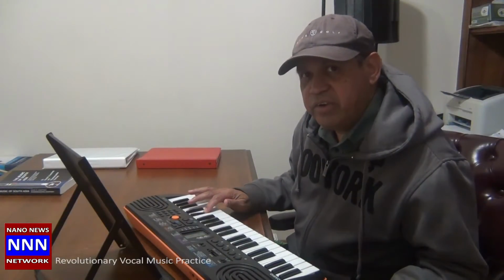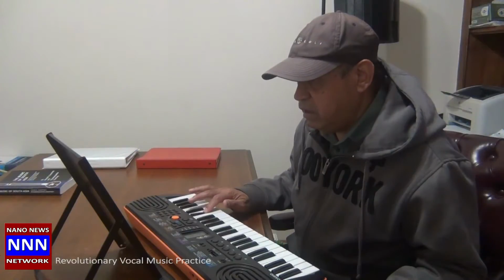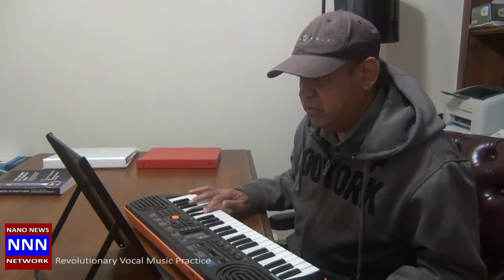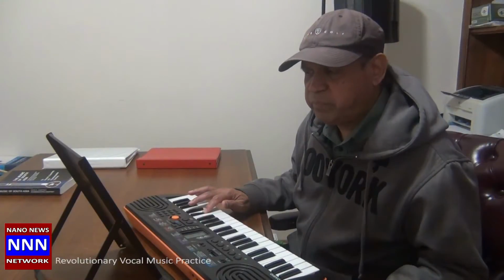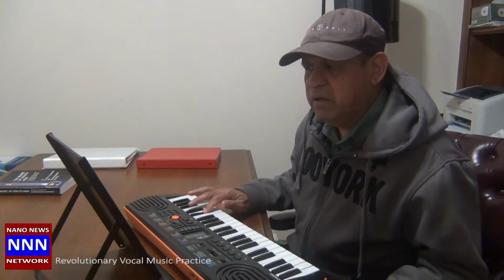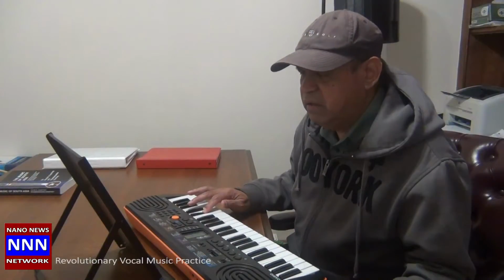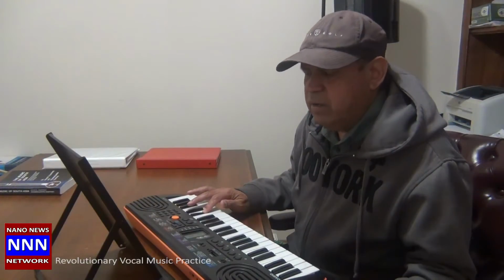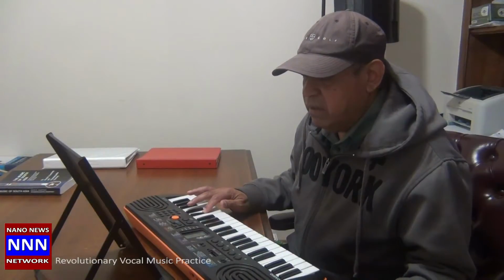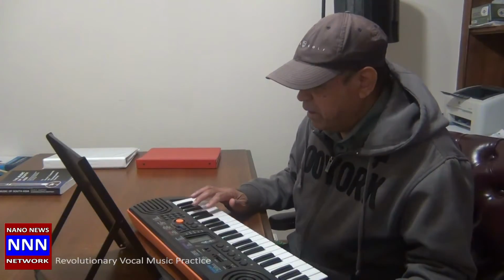This is the higher C sharp. Getting challenging. Okay, that's C sharp.